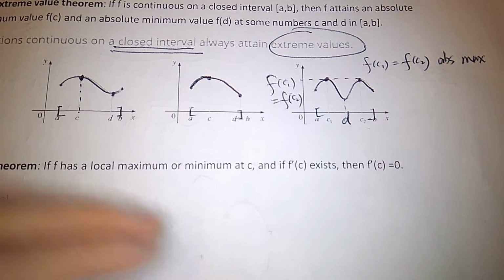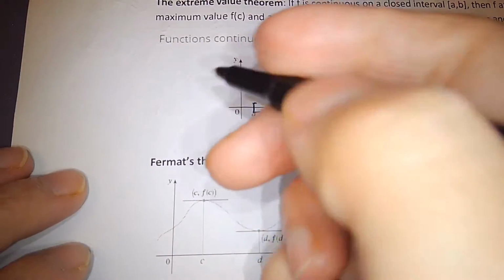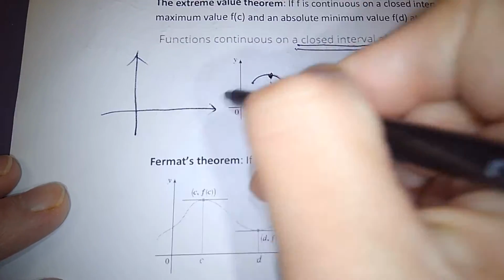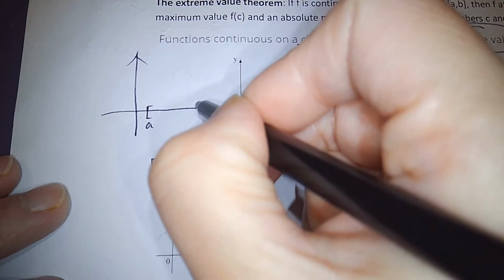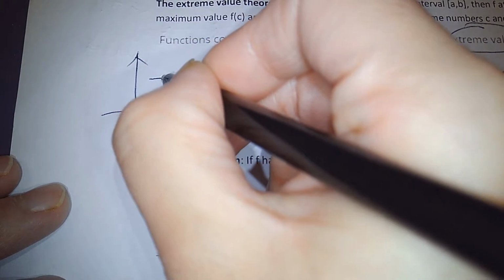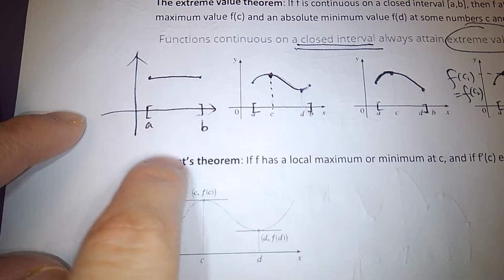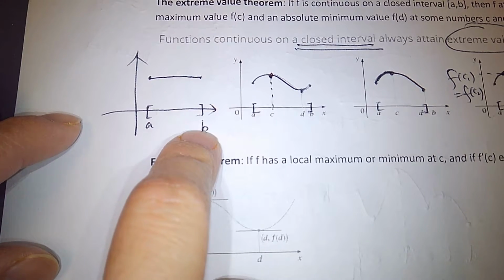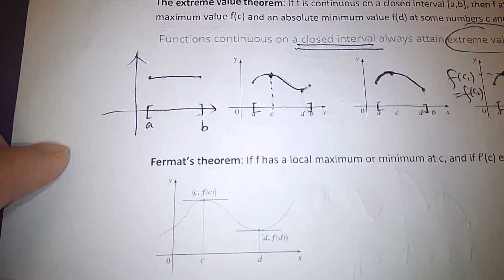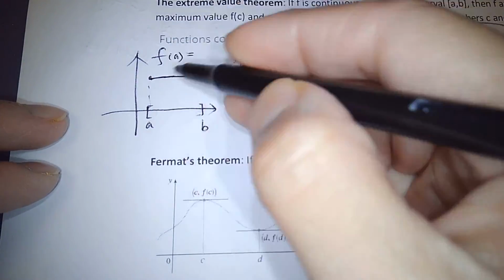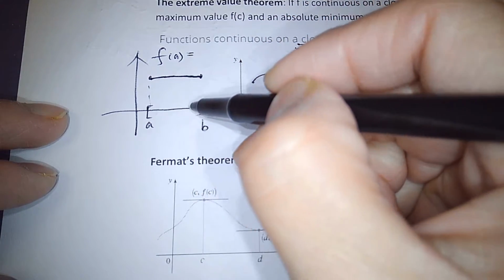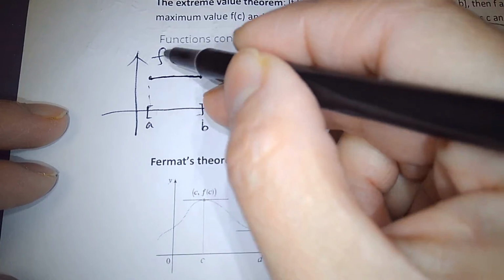Well, here it is the absolute minimum value. So just now Simon said, for example, we have a closed interval a to b and we have a straight line. Do we have an absolute maximum value? Yes, we do. f(a) equals f(b) equals, every single point gives us the absolute maximum.